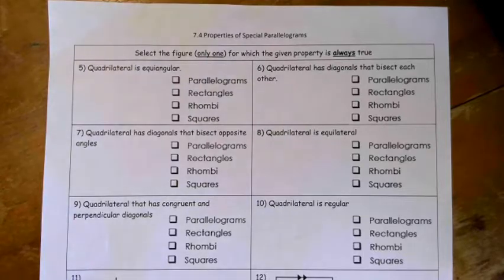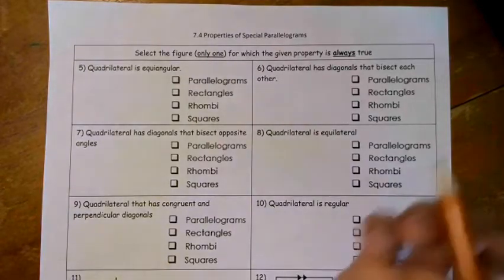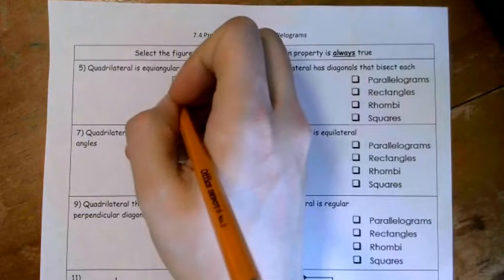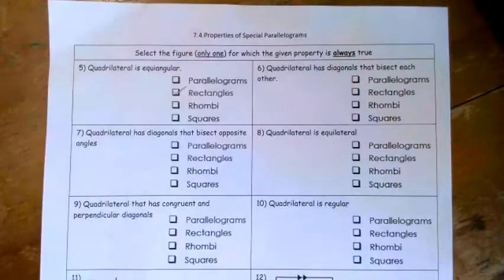All right, quadrilateral is equiangular. That means they have congruent angles. That would be rectangles. Quadrilateral that has diagonals that bisect each other. All parallelograms have diagonals that bisect each other. Quadrilateral that has diagonals that bisect opposite angles.